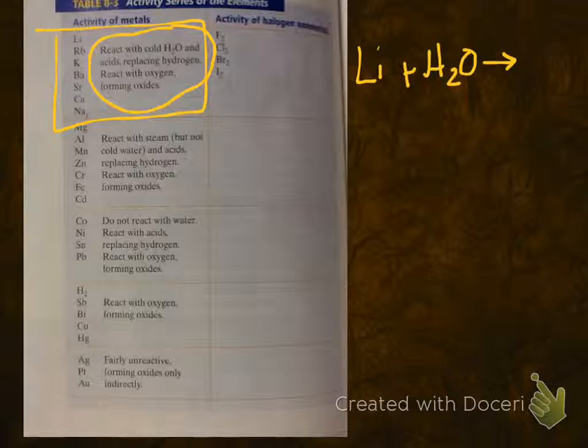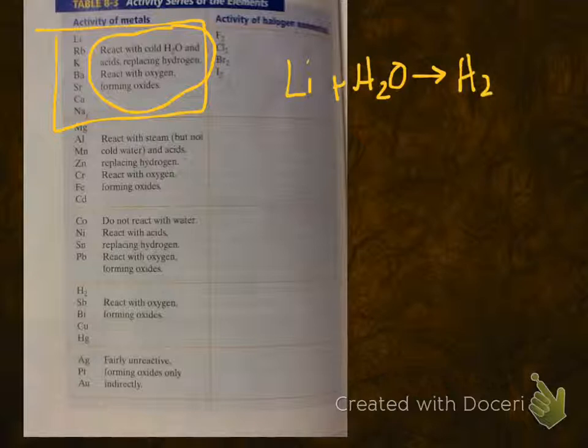So what will our product be? Well, we're going to get hydrogen gas. Anytime you have something replacing the hydrogen in water, we form hydrogen gas. That's one of those little notes to yourself to make. Hydrogen gas is a really common product whenever you have a metal reacting with water or an acid.